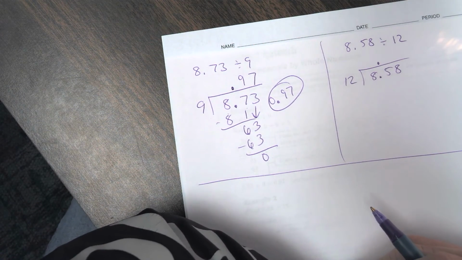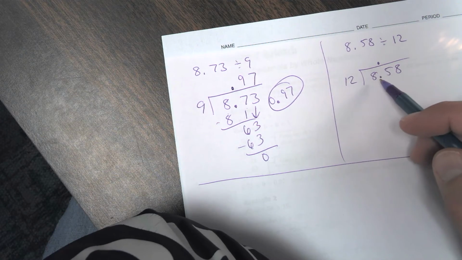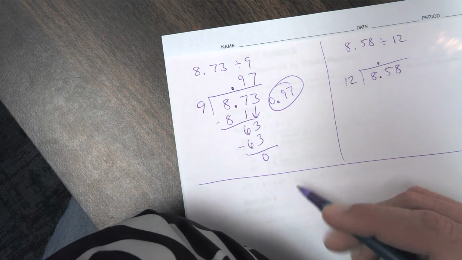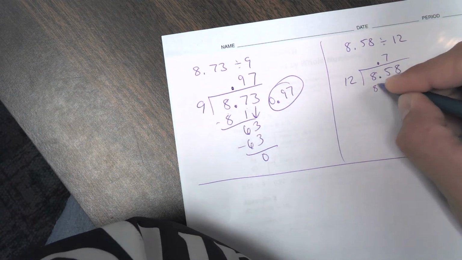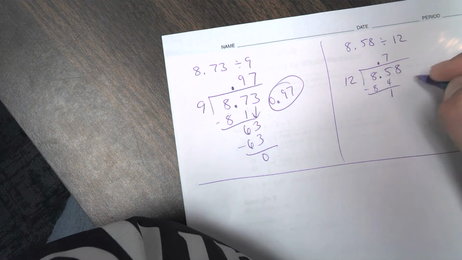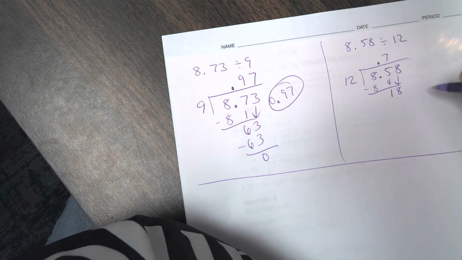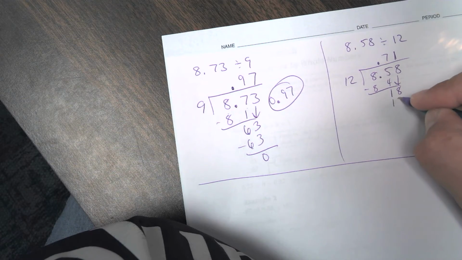That way I don't forget it in my answer. All right, well, 12 doesn't go into 8, but it does go into 85 7 times. Well, that's 84. So I get 1. Well, I have to bring down the 8. 12 goes into 18 1 time.